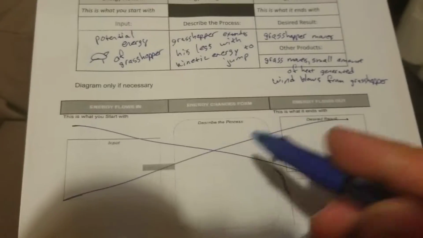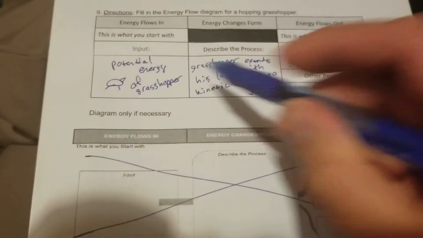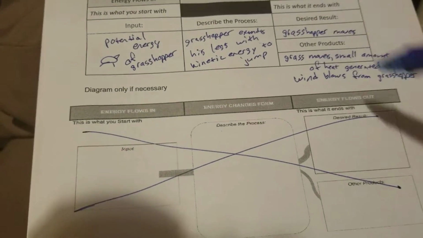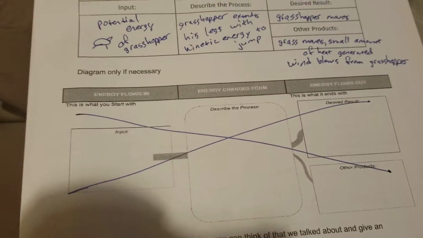This part here, diagram only if necessary. It's exactly the same as this: describe the process, input, desired result, other products. Exactly the same.